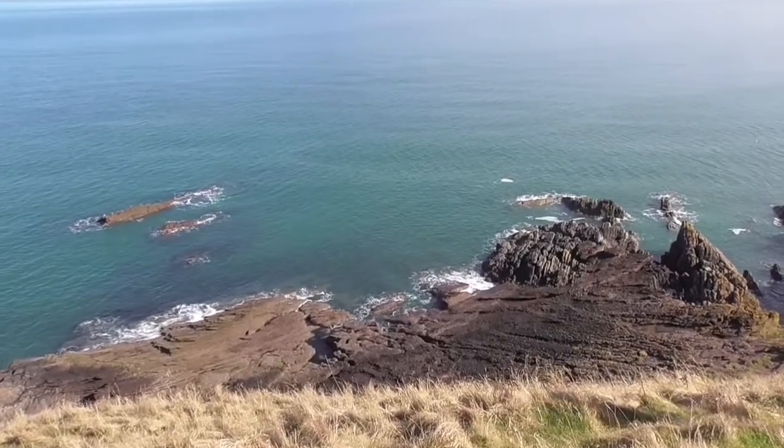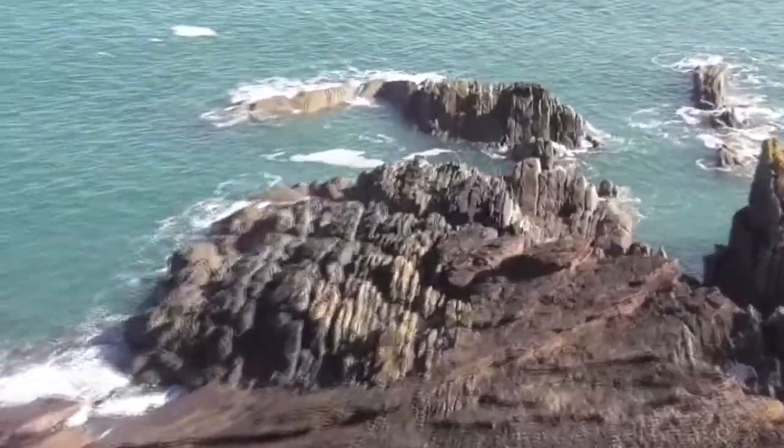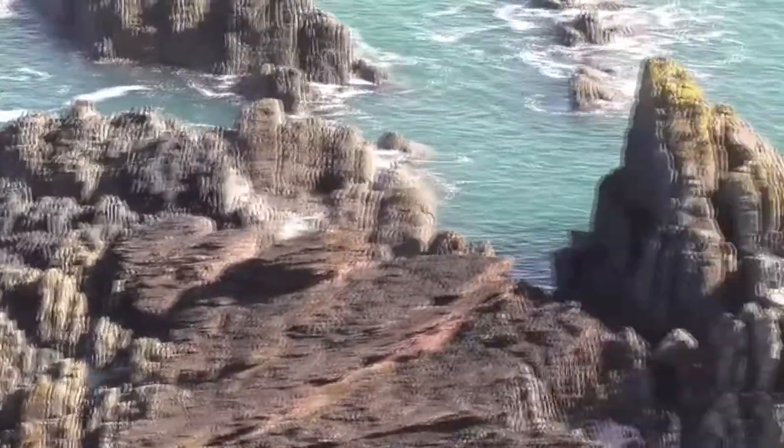And here we have it, Hutton's Unconformity, named after James Hutton, the father of modern geology, born right here in Edinburgh.